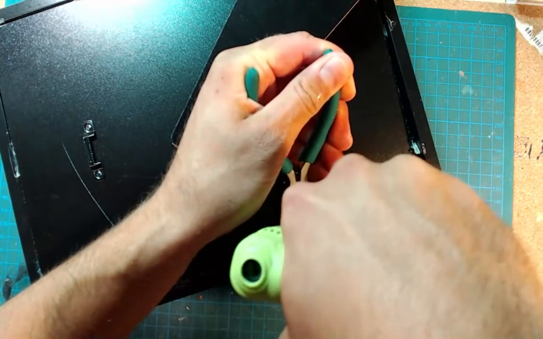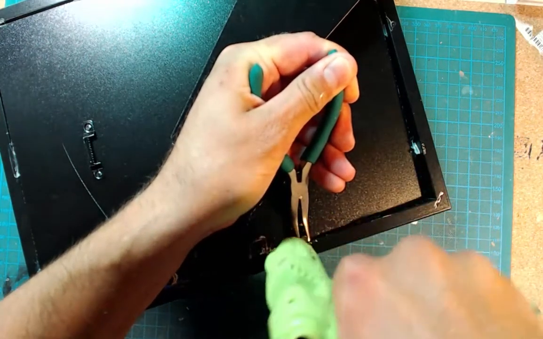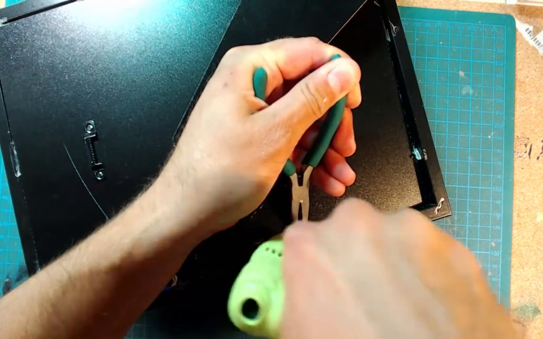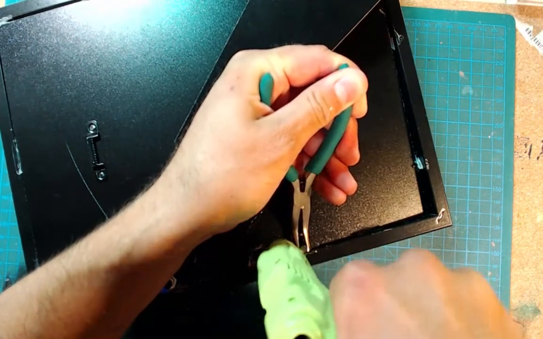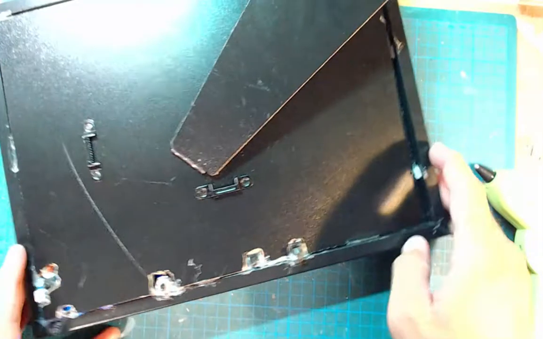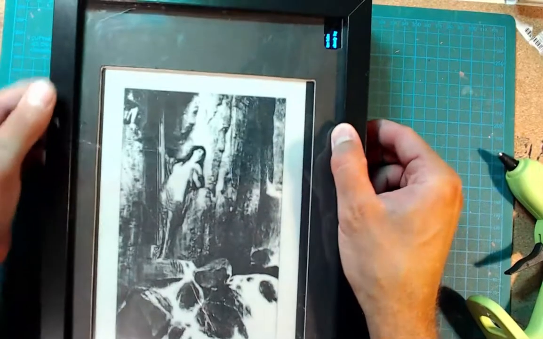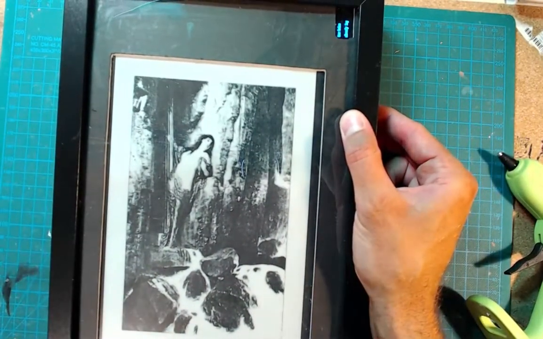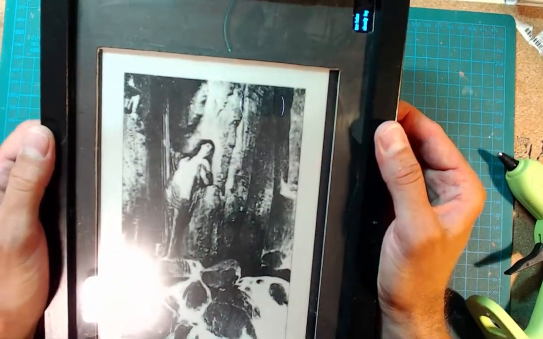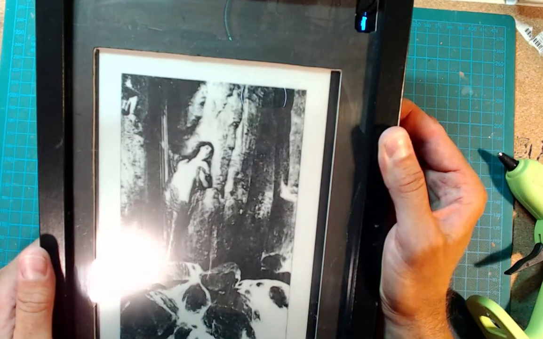Perhaps I need to fix it on a PCB because the hot glue is not holding the piece together well. The frame is a bit greasy. Here it is. Here. I want to choose another picture.